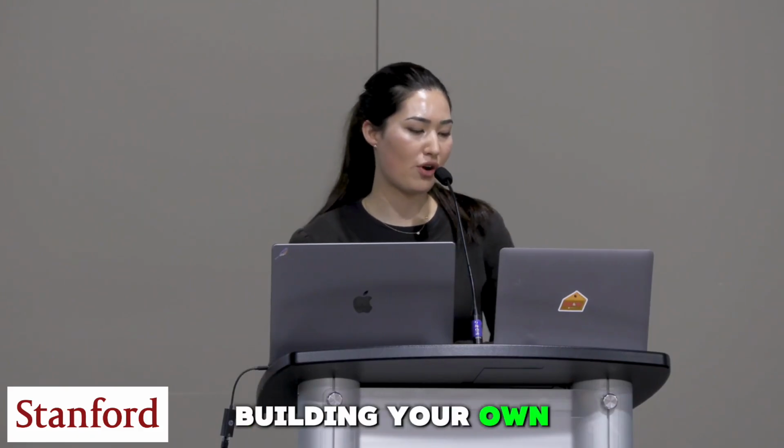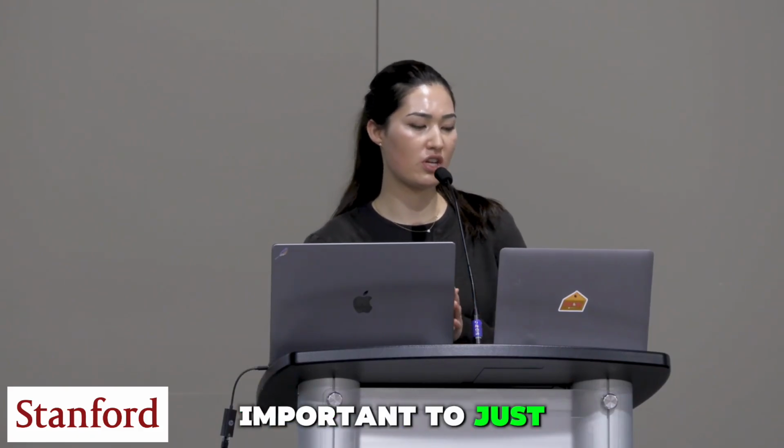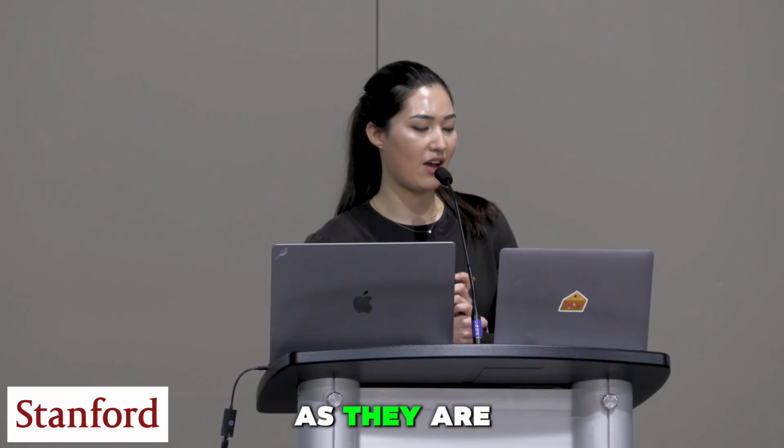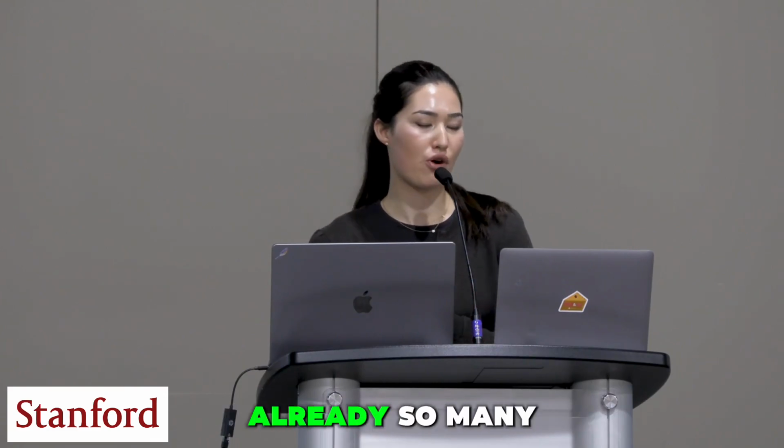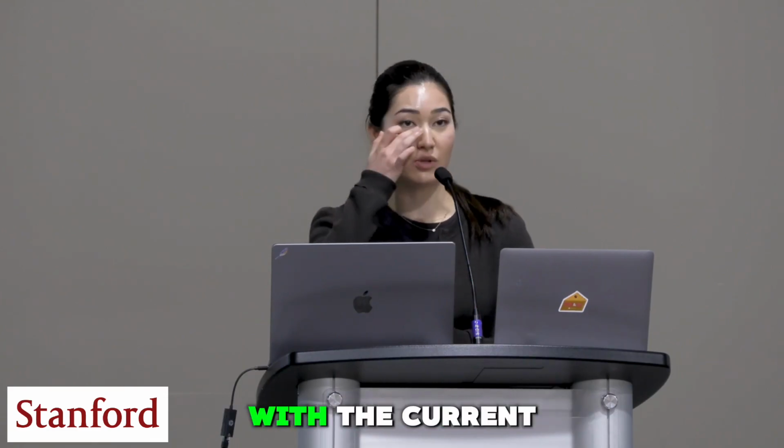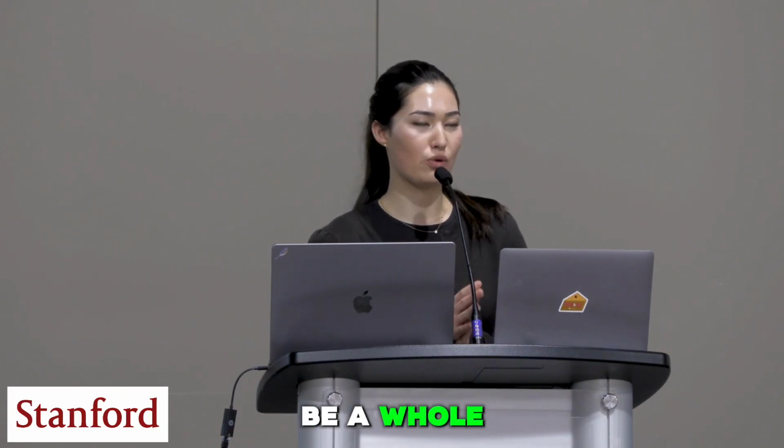So as you're building your own applications, I think it's important to just keep in mind where the technology is headed so that you can build long-lasting products if that's what you're doing, so that you're ready to adopt new technologies as they are developed and released. And so you don't just build a short-term solution. But there are already so many useful things to build with the current models. And not all of them obviously have to be a whole startup or product.